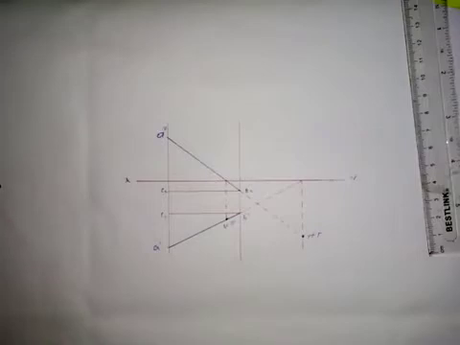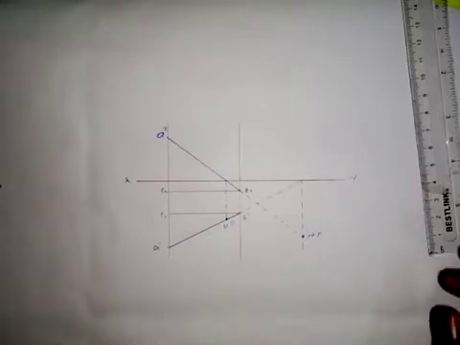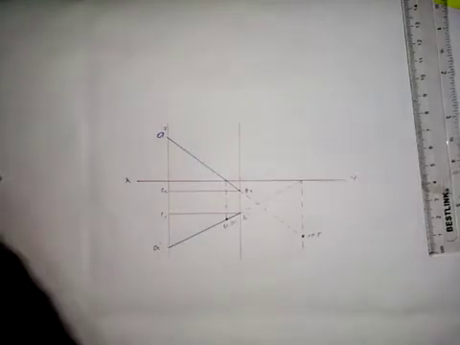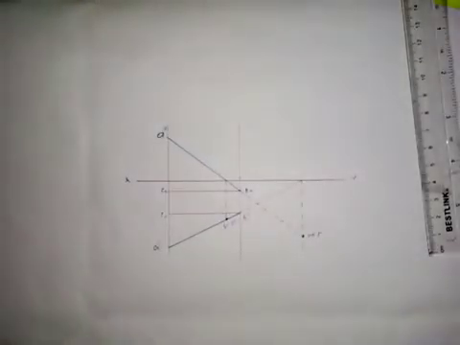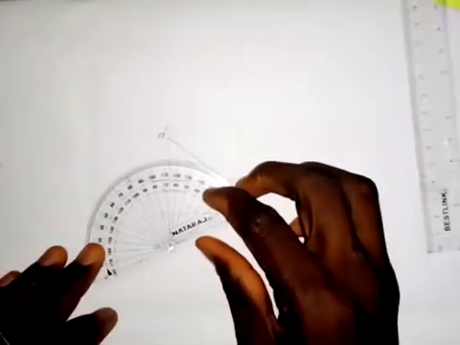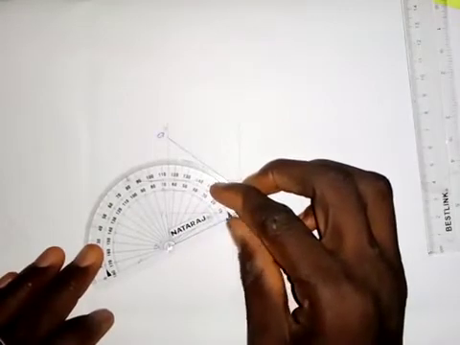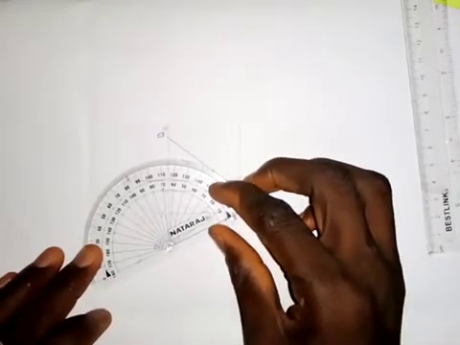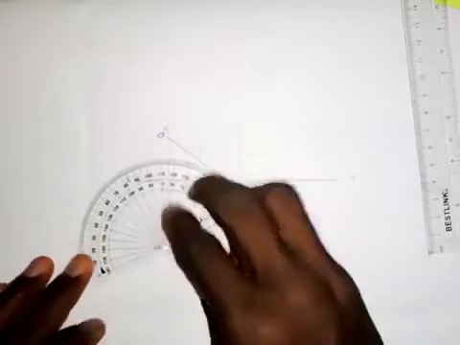The true length of the line will serve as the auxiliary plan and also the auxiliary elevation. To obtain the auxiliary plan, what I need to do is to take my protractor. I will put it at point A in the elevation.